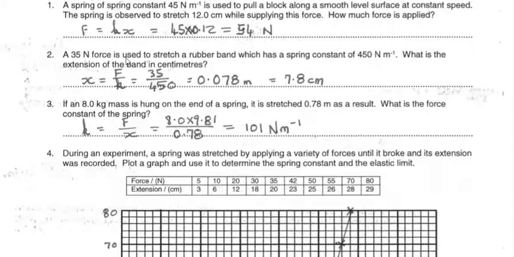Question 2. A 35 newton force is used to stretch a rubber band which has a spring constant of 450 newtons per meter. What is the extension of the band in centimeters? x equals F divided by k, that's rearranging this equation, equals 35 divided by 450. Because we've got 35 in newtons, the unit's fine there, and newtons per meter is fine for the unit for k. This gives an answer of 0.078 meters, which is equal to 7.8 centimeters.